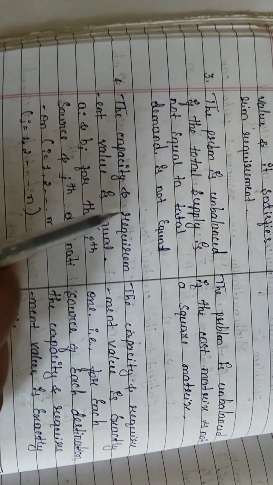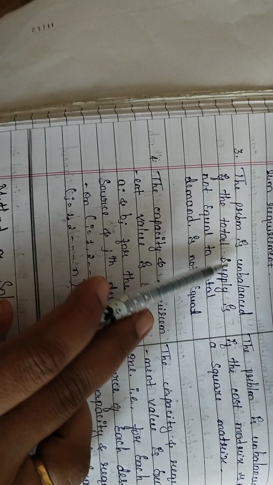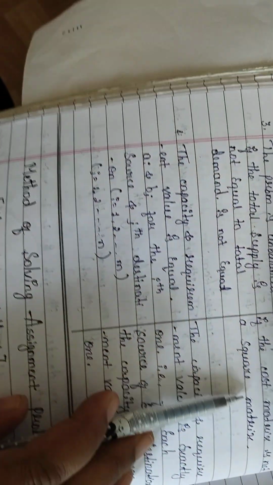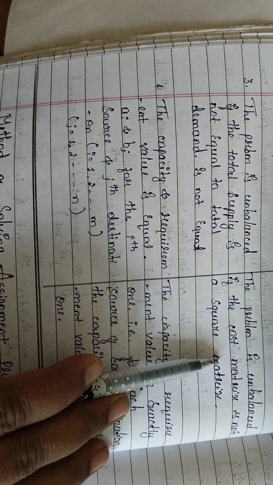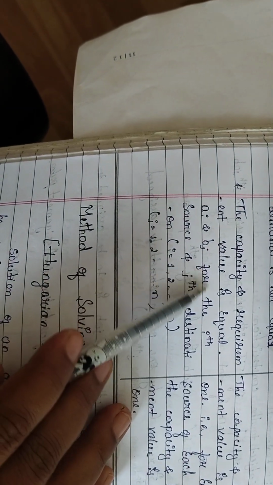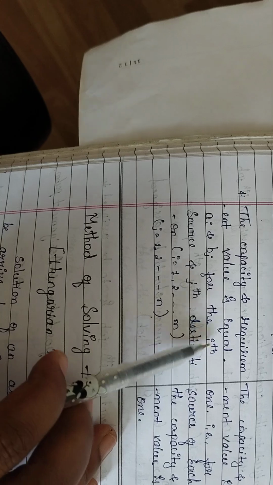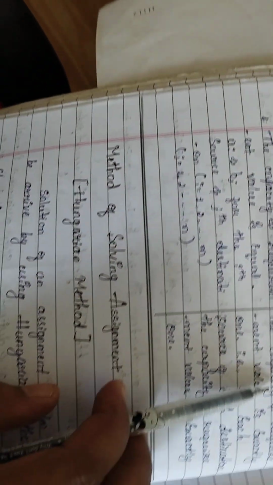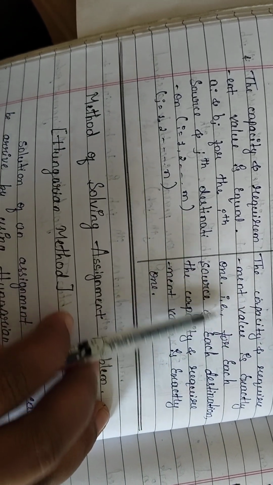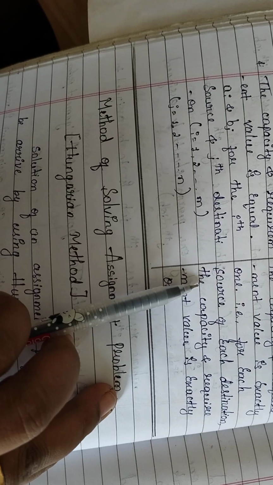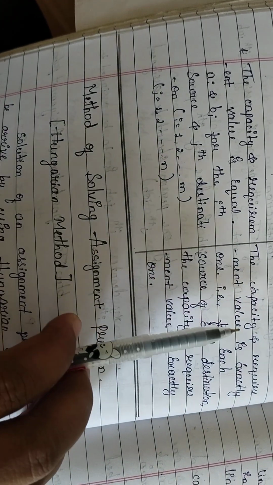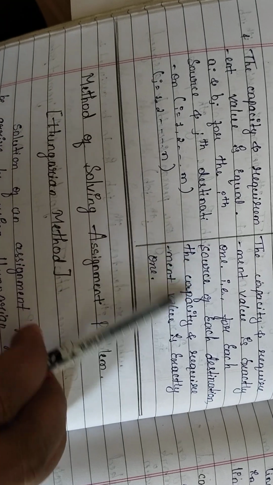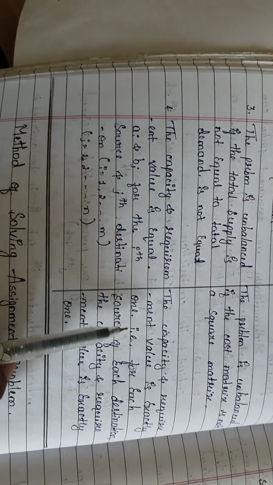The third difference tells that in the transportation problem, the problem may be unbalanced if the total supply is not equal to the total demand. Here, the problem is unbalanced if the cost matrix is not a square matrix. If it is not a square matrix, the assignment problem becomes an unbalanced one. The last difference is that the capacity and the requirement values are equal, that is, Ai and Bj for the ith source and jth destination are equal. Here the capacity and the requirement value are exactly 1 for each source and destination. In the sense, if the ith person is assigned to the jth job, it will take the value 1, otherwise 0. These are the main differences between the transportation problem and the assignment problem.